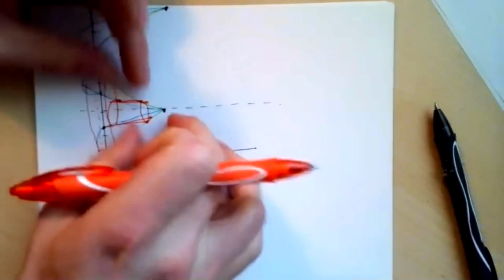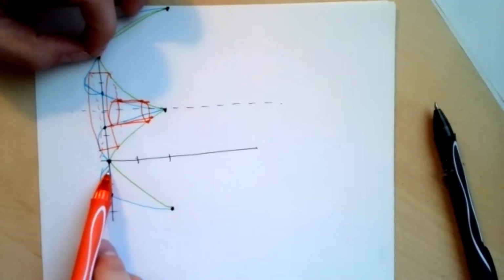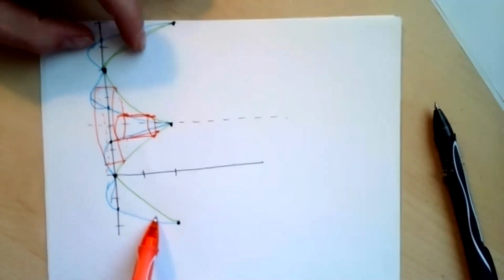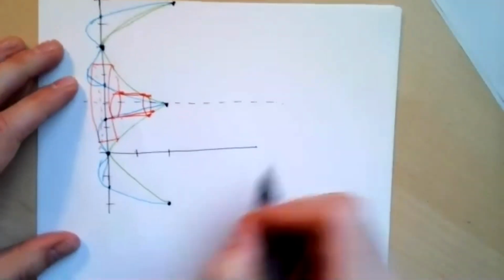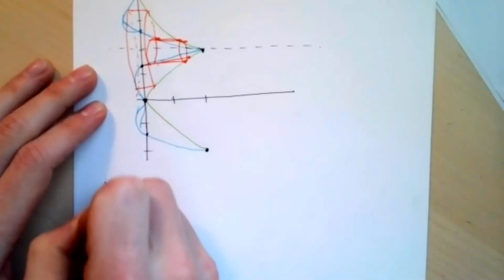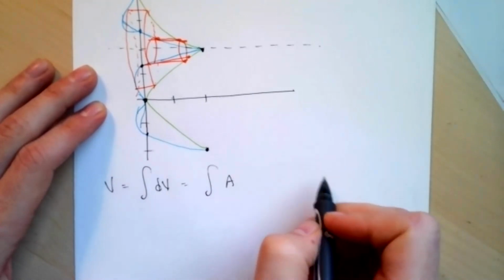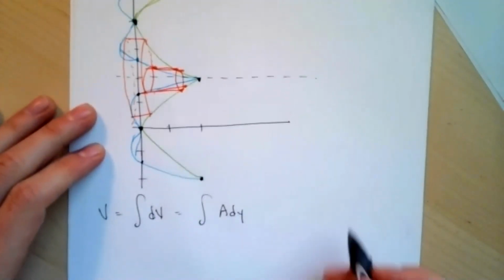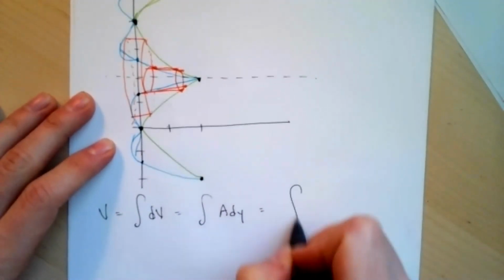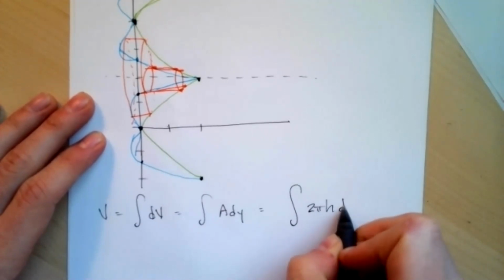And we're going to keep growing these shells. So these shells are going to start off long, then they're going to shrink, and then shrink to 0, but then the shells are going to grow again, and the shells out here are going to be wide again. They're going to be long. So our volume, we are going to be integrating with respect to dy. And our area was 2 pi r times the height dy.